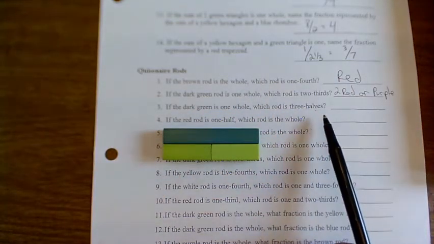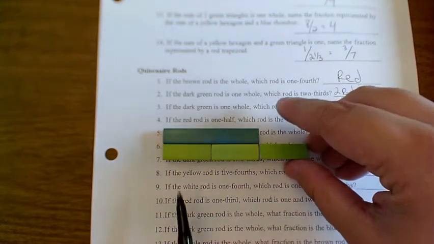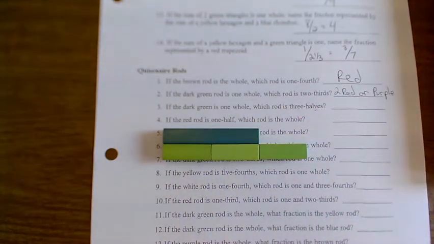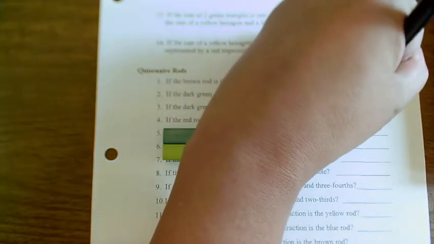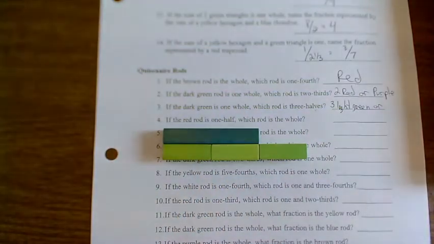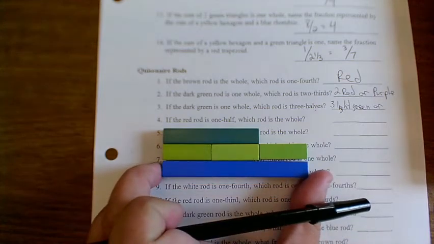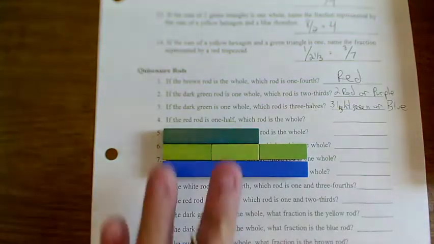So for 3/2, you would want 3 of these pieces. So 3 parts, and it takes 2 of them to make a whole. So we could say 3 light green. Or which one is also equivalent to 3 light green? So that would be the blue one. So we could also say blue for this one.